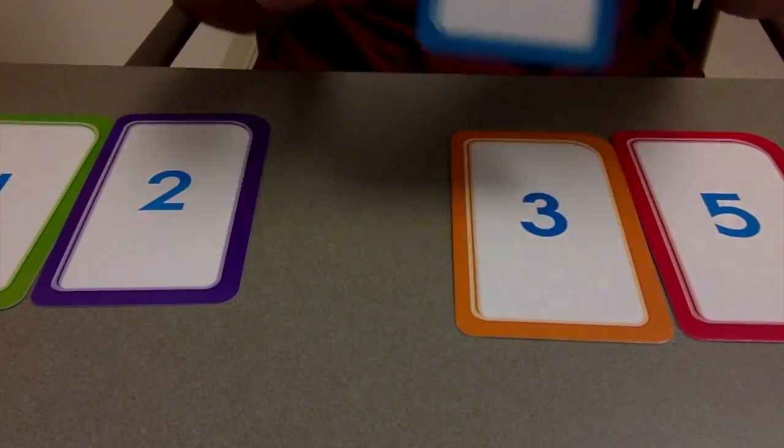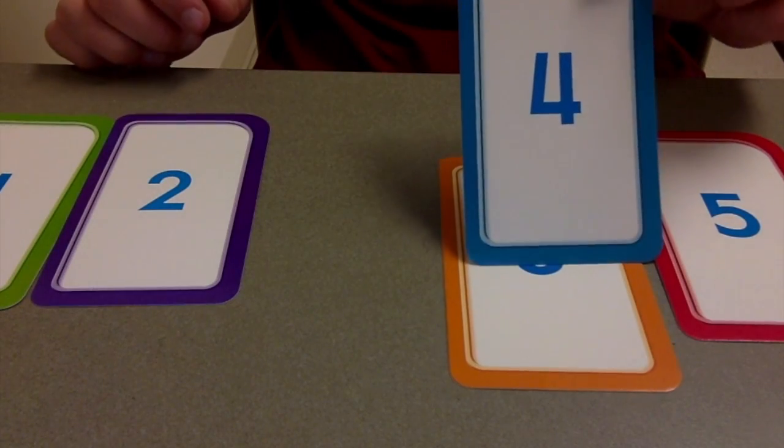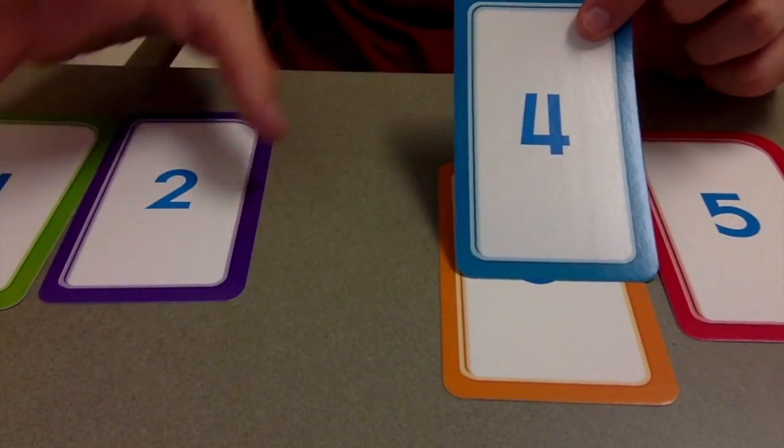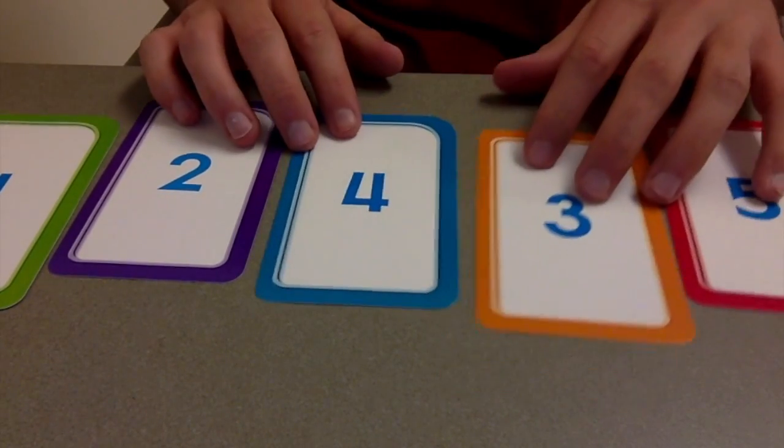So we could have a mystery card. So we could have a question mark or an X on one side, and students have to try to figure out how much is on that. So they could put on different numbers and different combinations of numbers to try to find that answer.